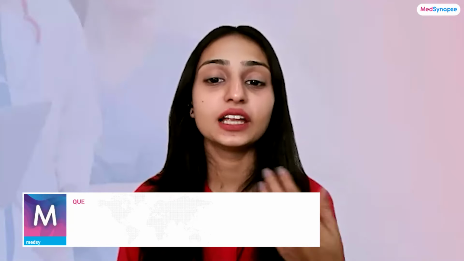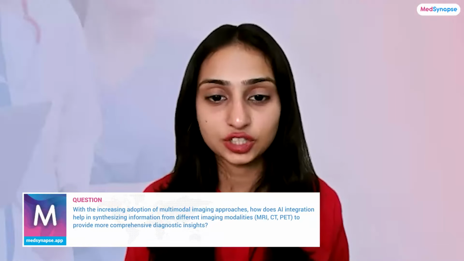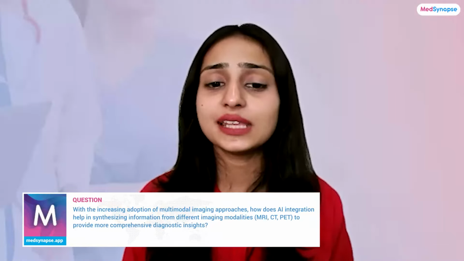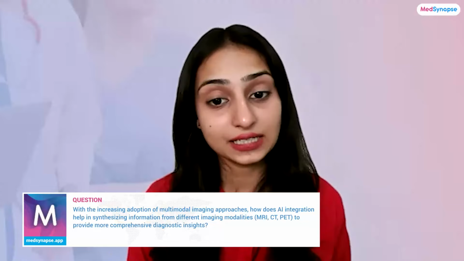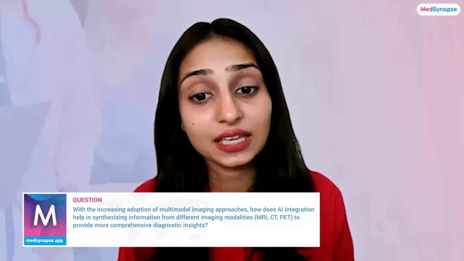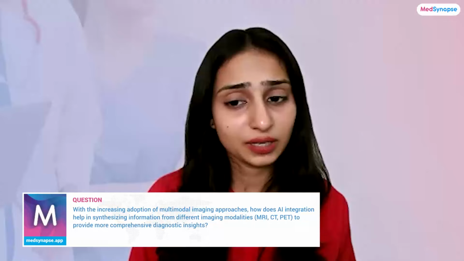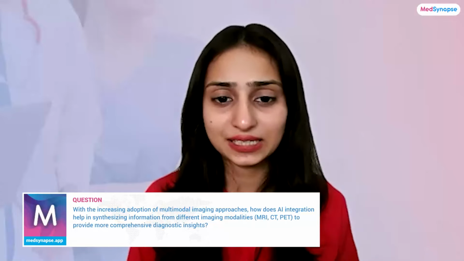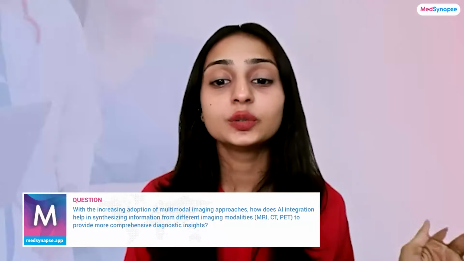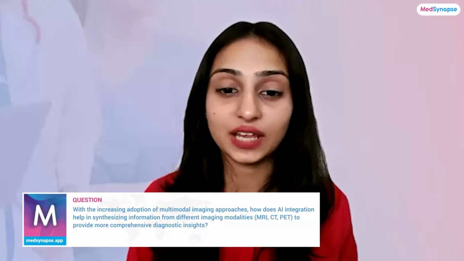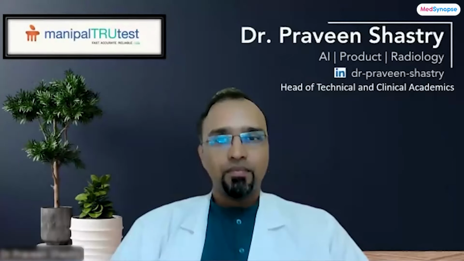Important. I agree to that. And it also enhances the accuracy with AI. Now, with the increasing adoption of multimodal imaging approaches, how does AI integration help in synthesizing information from different imaging modalities like MRI, CT, and PET to provide more comprehensive diagnostic insights?